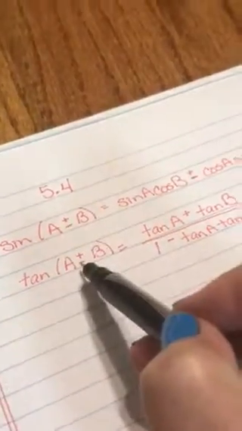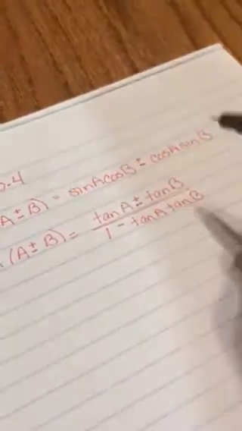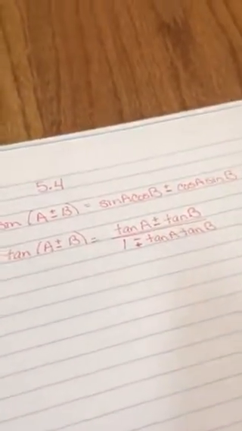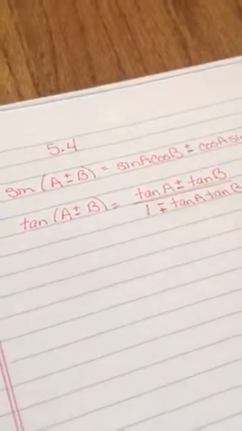If I have a subtraction symbol here, then in my numerator, it's the same symbol, and in my denominator, it's the opposite symbol. So we have these formulas that we're going to use for the sum and difference for sine and tangent.